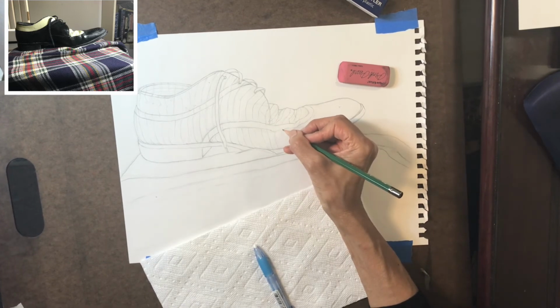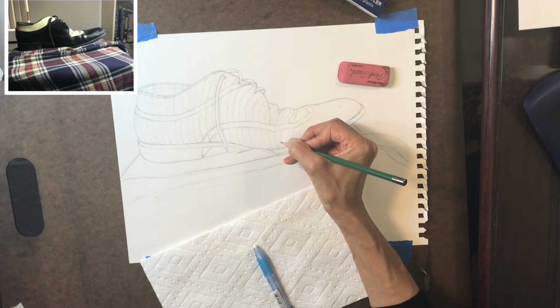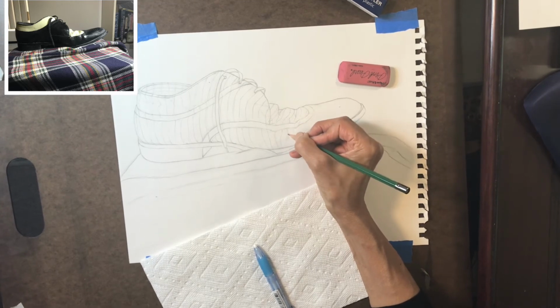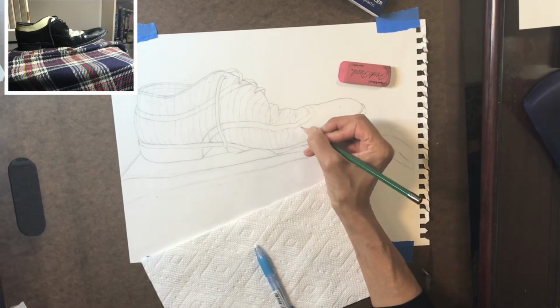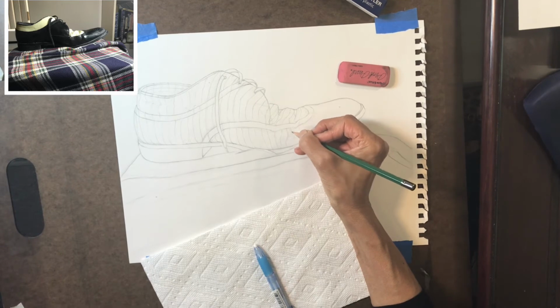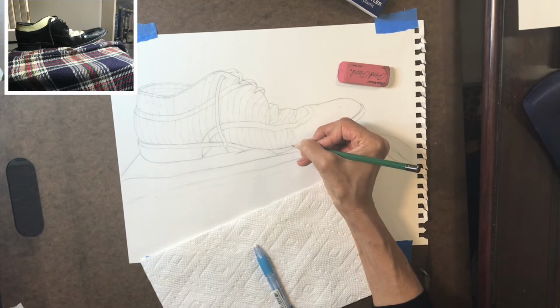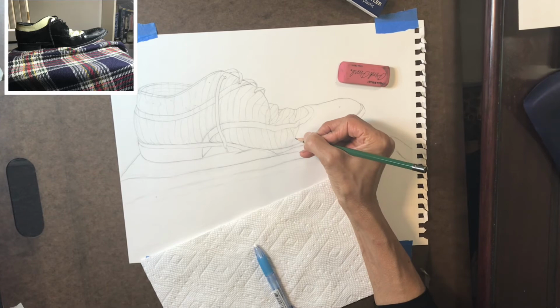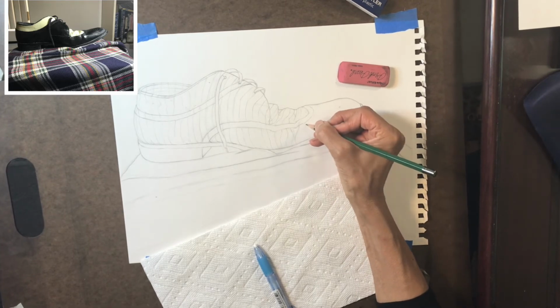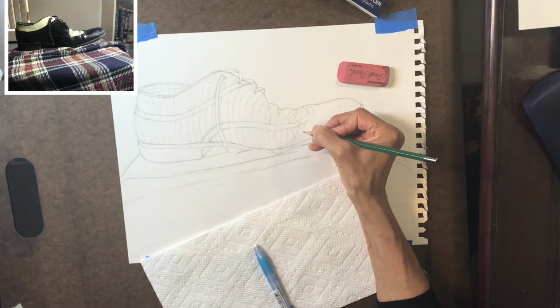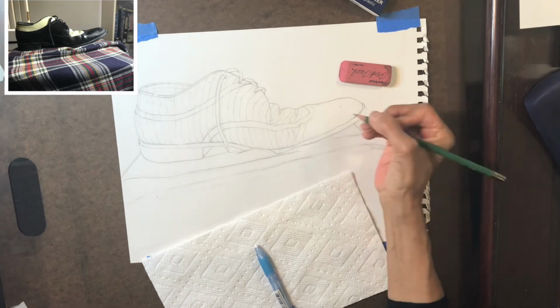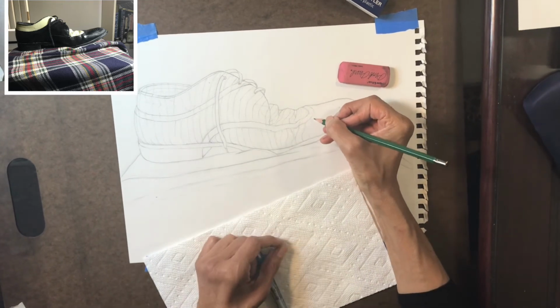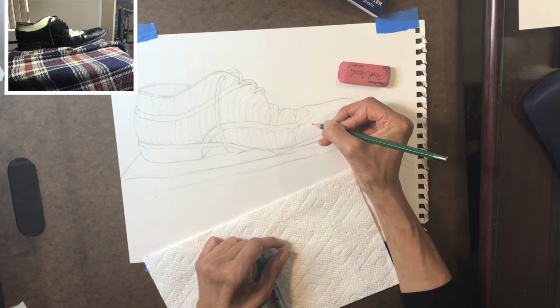These move a little bit in on themselves. Same thing here, where I've got some scrunch happening. Here, and moves around that toe. And this comes down like this.